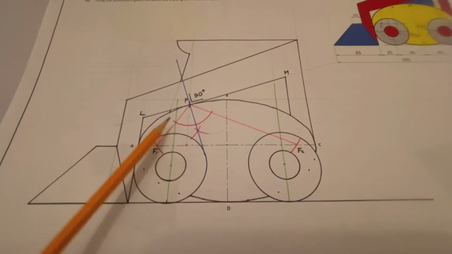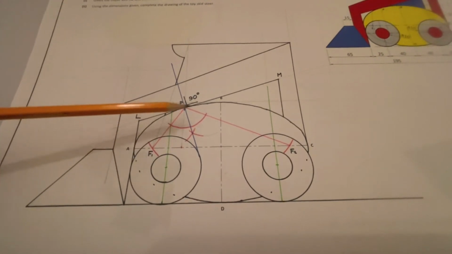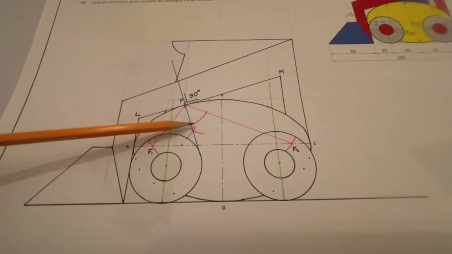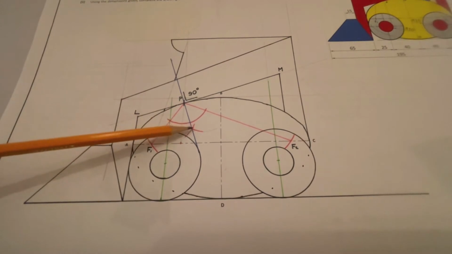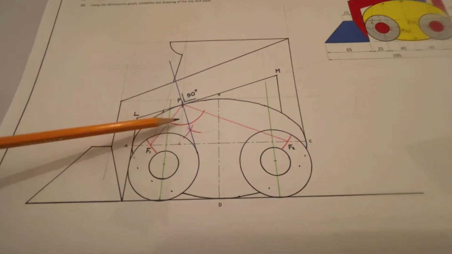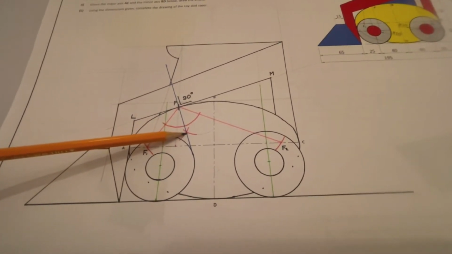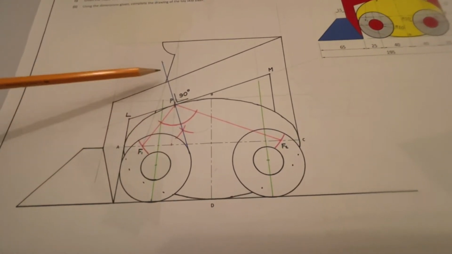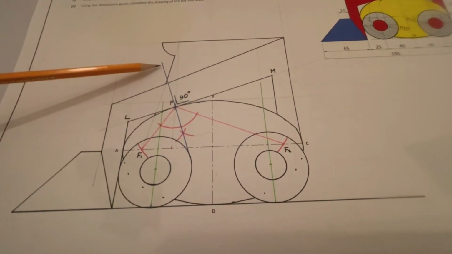Where that arc intersects the line going from P to F1 and from P to F2, we swing an arc from there. And where this arc intersects this line, we swing an arc, and where the two arcs intersect gives us a point that is equidistant from that line and that line. So when you join that point through P, that will split the angle in two. So we draw in the bisector, and that bisector is the normal.